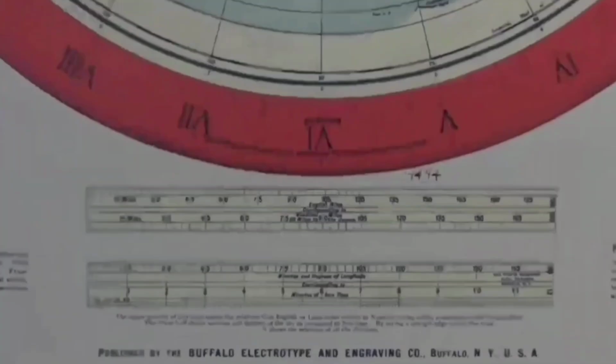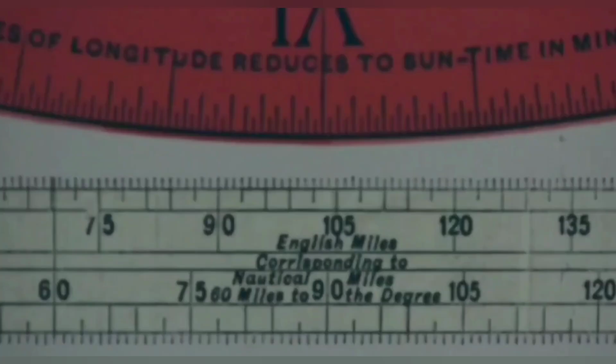Rohit, you obviously haven't looked closely at Gleason's instructions. If you had, you'd know that on the AE map, the degrees of longitude reduce to the sun time in minutes. That's minutes of arc, which equates to, as seen on screen, 60 nautical miles per degree. So if you are using the AE map and you are not getting 60 nautical miles per degree, you are not using the AE map correctly, Rohit.